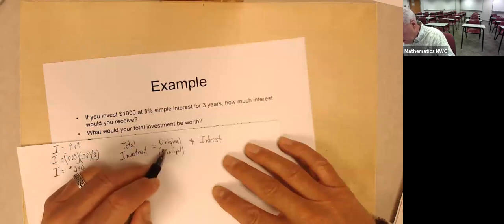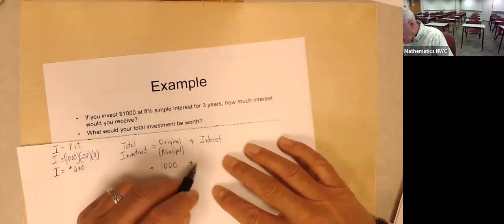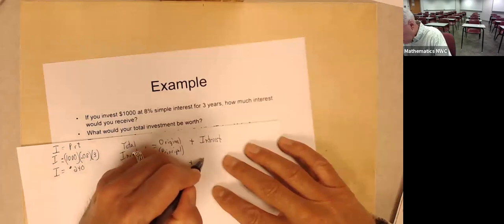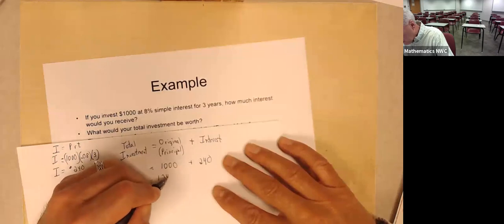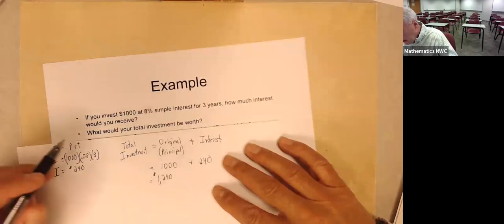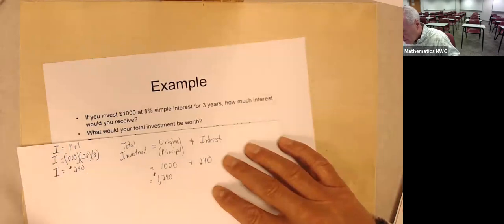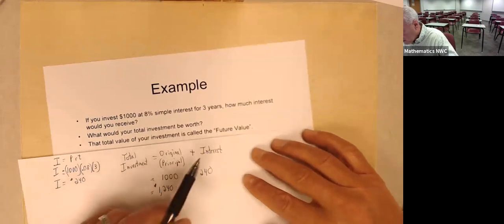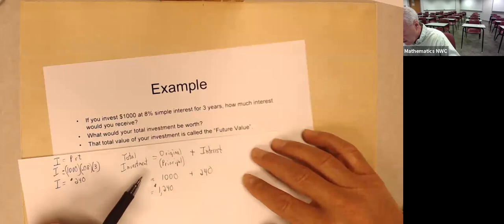So my original principal was 1,000, added to the interest, which I found over here to be 240. So my total investment would be $1,240. That would be the value of my investment. That value we refer to as, and we talked about this earlier, future value. It's what it would be when I cash it out.